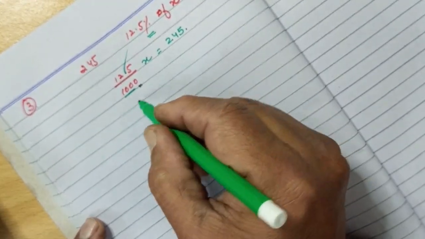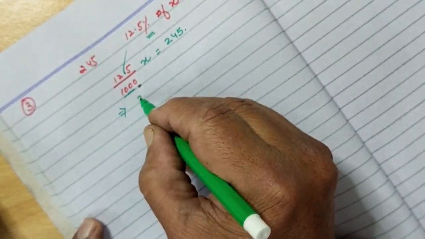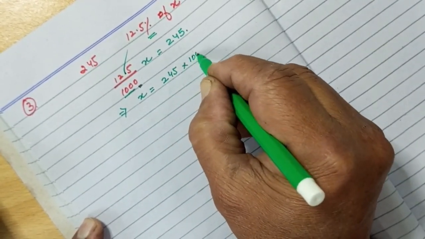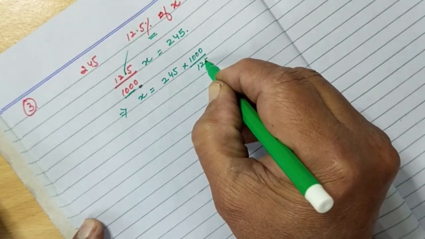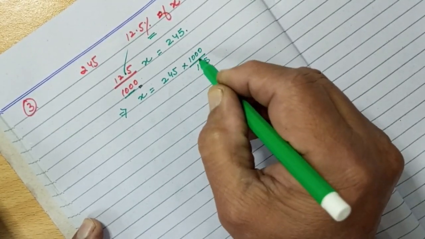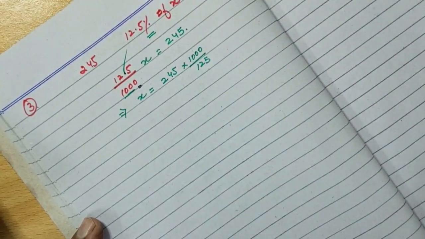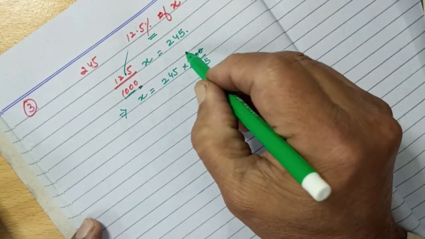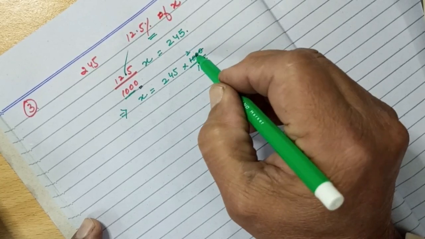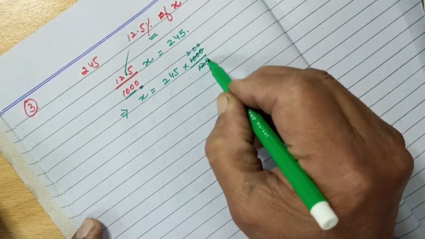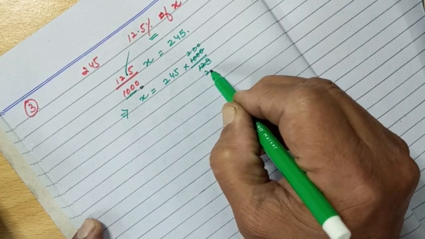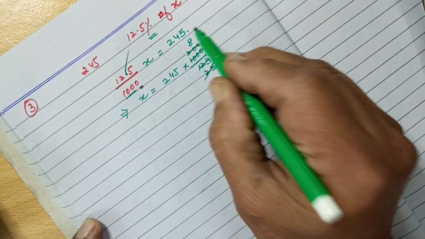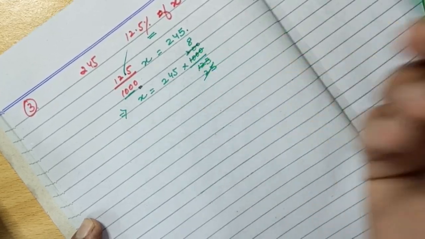Simply eliminate it. 245 multiplied by 1000 divided by 12, 125. Now this is 5 times table. 5 2 times 10, and 5 5 times, and 25 8 times is 200.